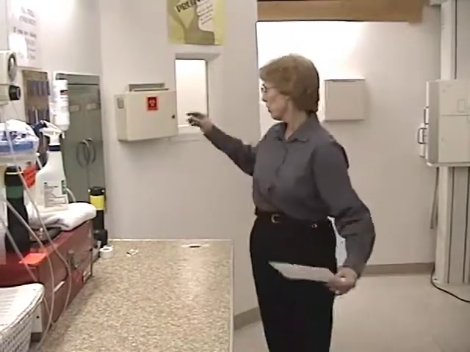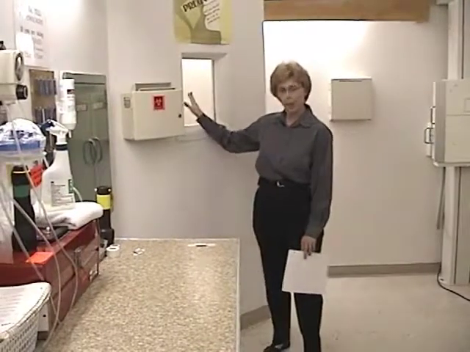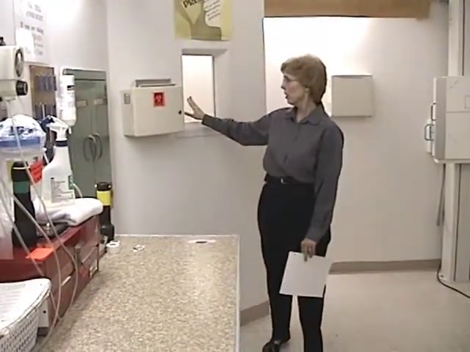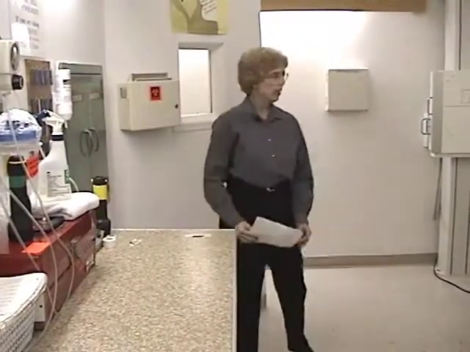The next thing on Clinical Assignment 1 says to make a sketch of the room layout, including the exposed and unexposed storage for your cassettes, if you have that in your room. The operator's protected area, which is behind me. This is a leaded glass window. Sometimes it doesn't need to be leaded glass, depending on the location of the operator's protected area, but indicate that on your sketch where the operator stands.